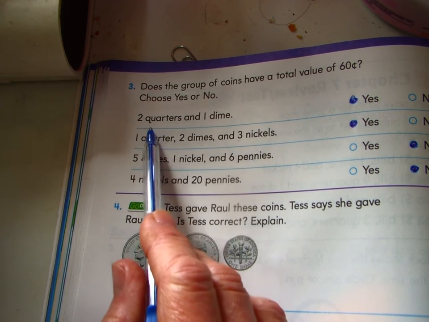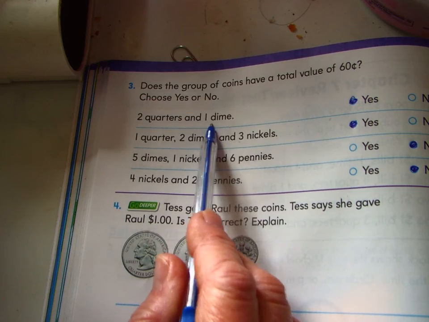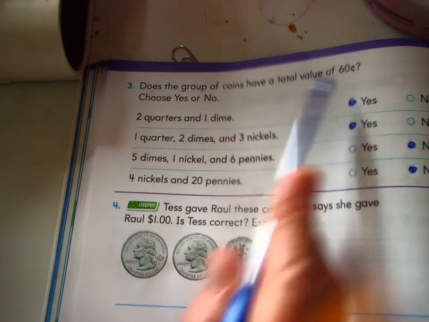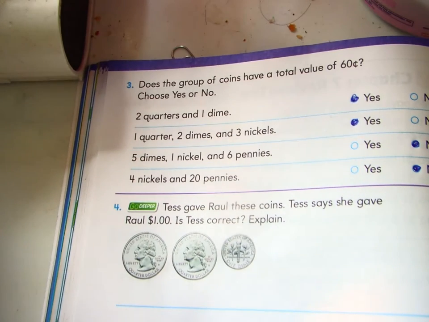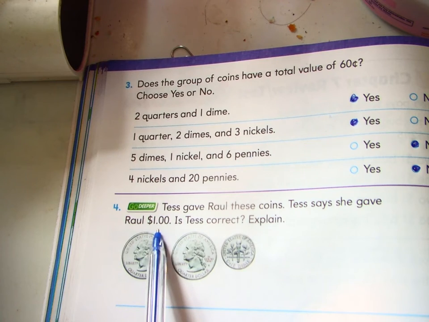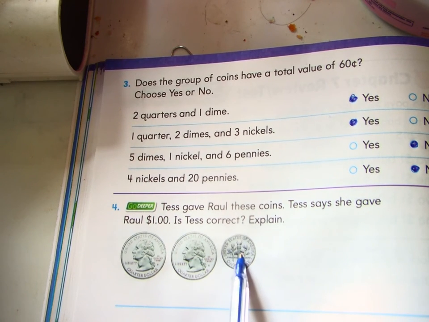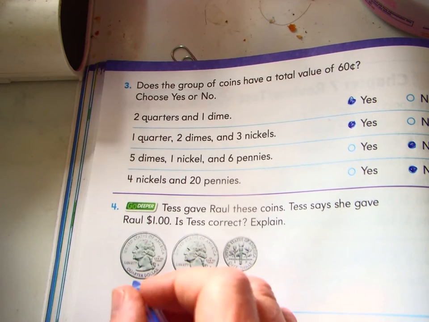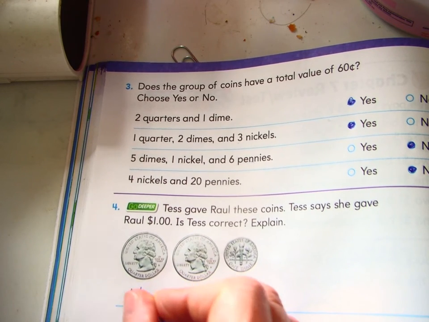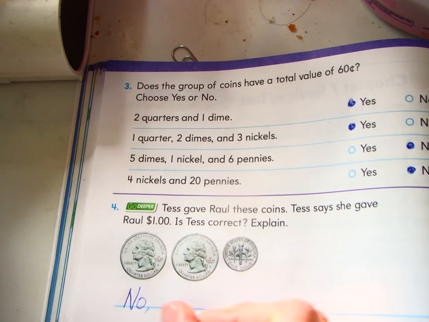Hey, we just did that up here. What's 2 quarters and a dime? 60 cents. That's not $1. Isn't $1 4 quarters? We only got 2 quarters and then a dime. That's not 4 quarters. So the answer is no, she did not give him $1.